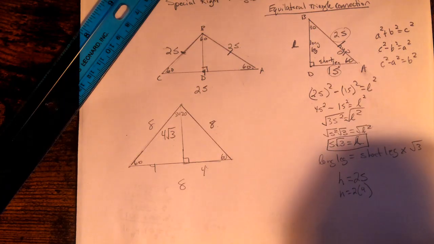I'll put a couple of examples up, and then we can look at those together, and then you can try them. Thank you.